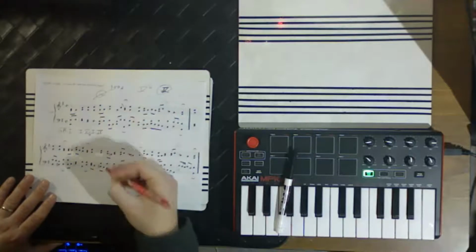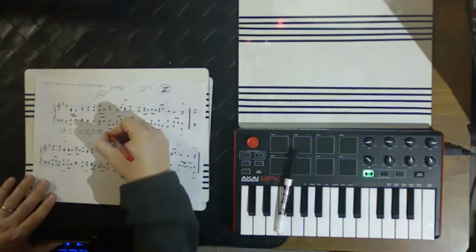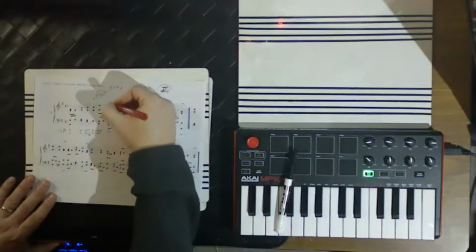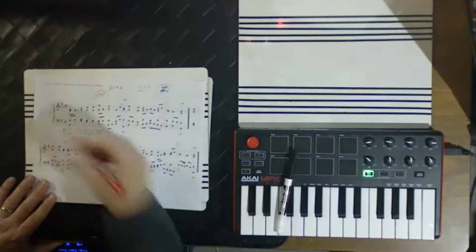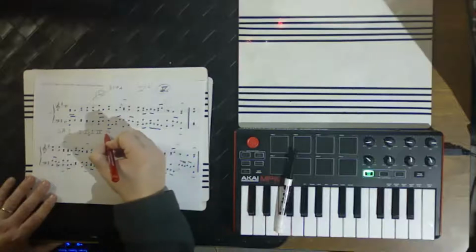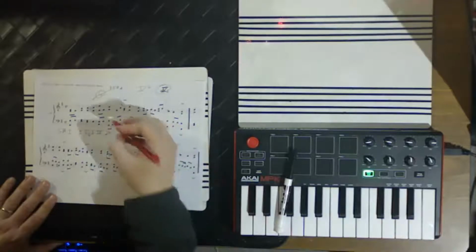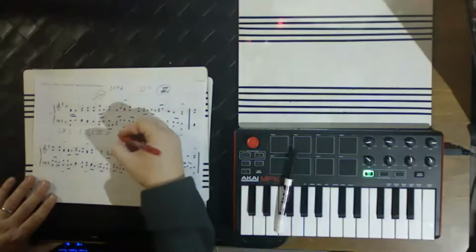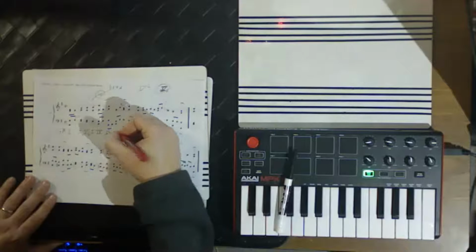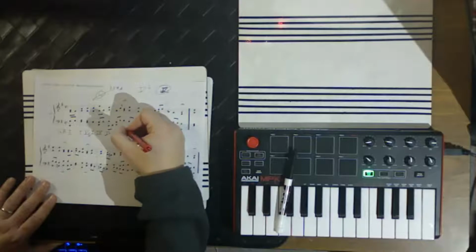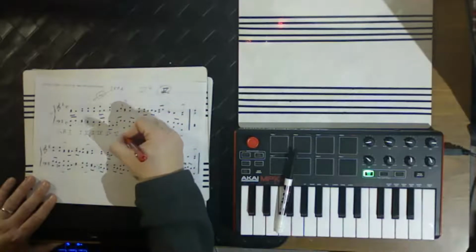So G, B, D with the B in the bass, this is a 1/6 chord. The bass is on the 3rd. So G, B, D, we spell that out. That's a 1 chord in G major, but the B is in the bass. So this is a 1/6 chord, right? And then passing tone and D, F sharp, A, 5 chord with the root in the bass. So we're good there. No inversion. 5, and then this is G, B, D, 1.